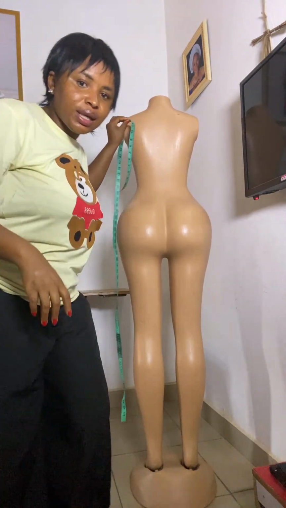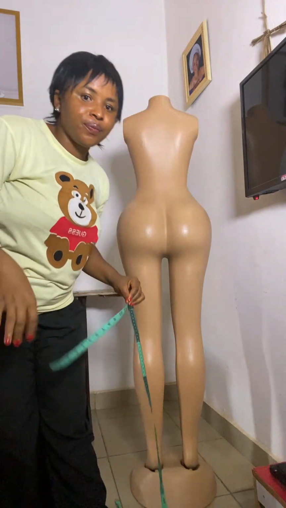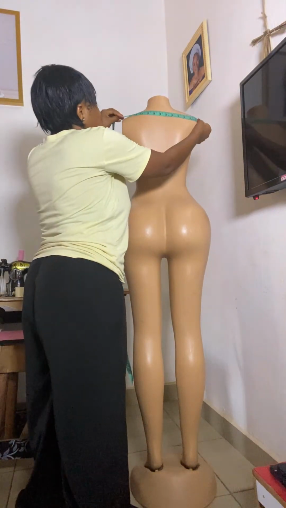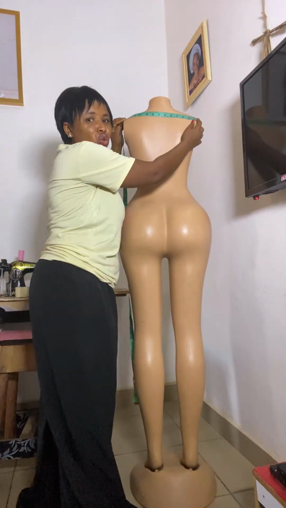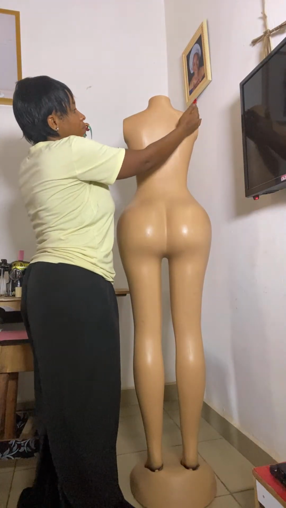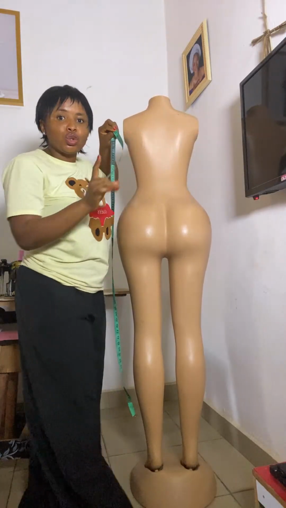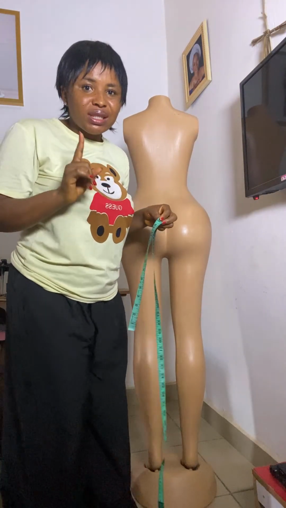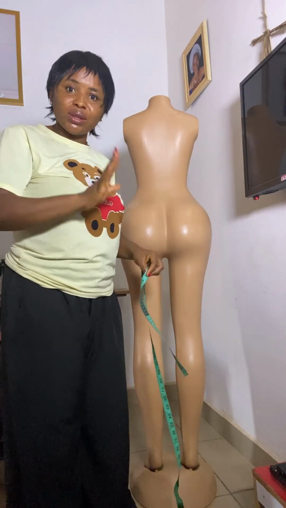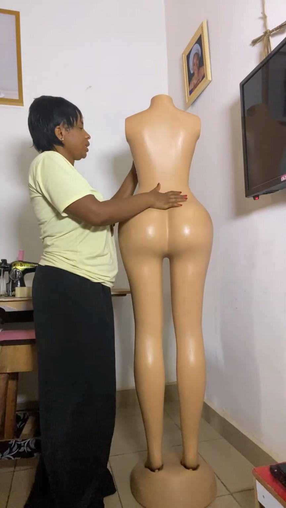So you note that down, okay? That is your back shoulder. From this bone around this area here to this bone around this area here, that is your back shoulder. That is your shoulder. You note that down.